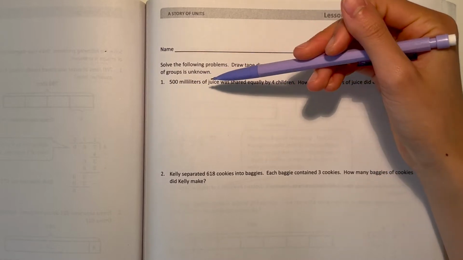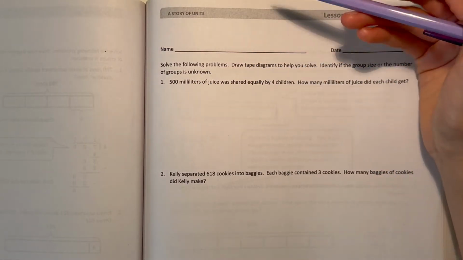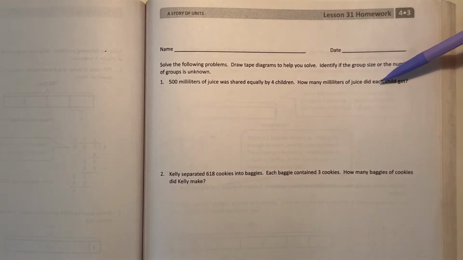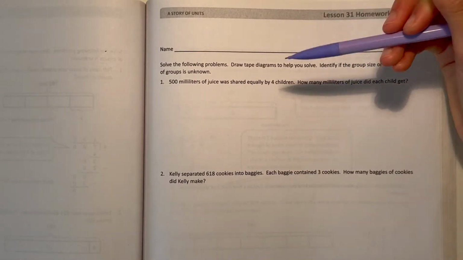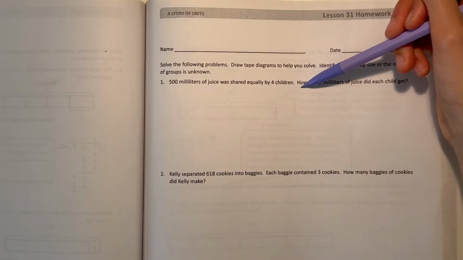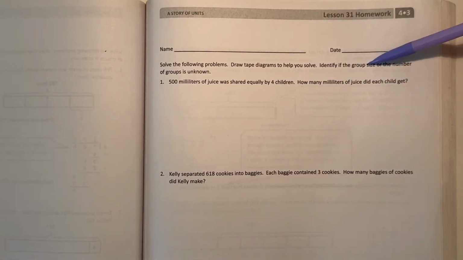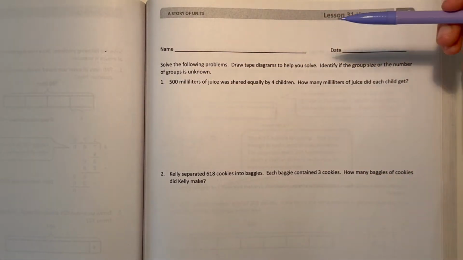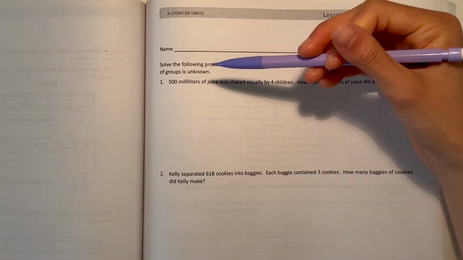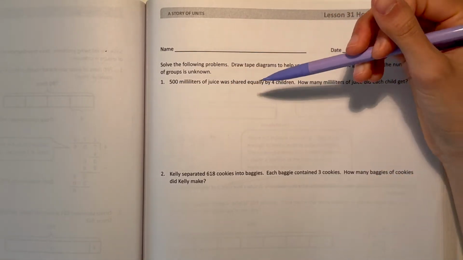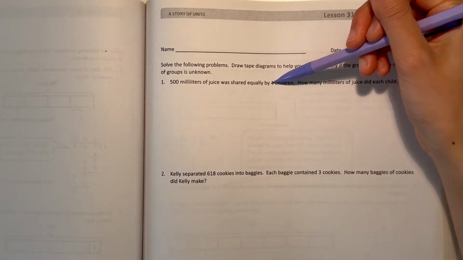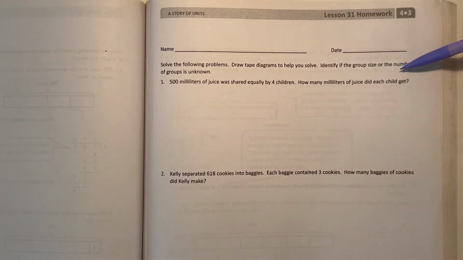500 milliliters of juice was shared equally by 4 children. How many milliliters of juice did each child get? So in this case, the unknown would be the group size because we know the total is 500 milliliters and the number of groups is 4, because 500 milliliters is being equally divided among 4 children, so it's being split into 4 groups.